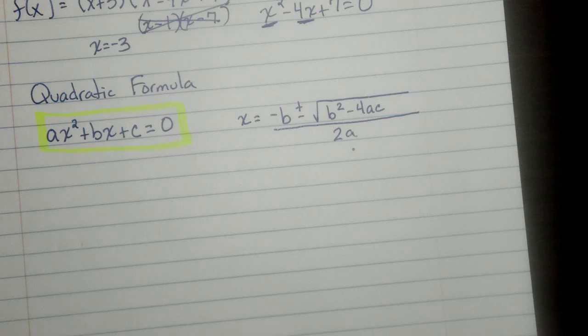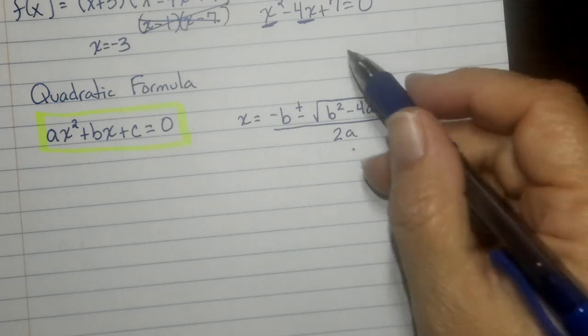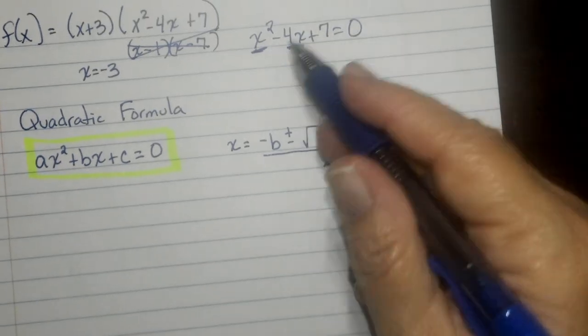I apologize for not being able to sing well, but it's to the tune of Pop Goes the Weasel, and that's your quadratic formula. And it's long, but it's not hard. It's a matter of substituting in values. Do you remember it from last year? You can nod up and down. You're like, yeah, I know how to do this. Alright, so we're going to do the quadratic formula to this equation.